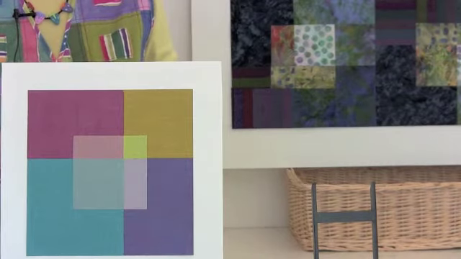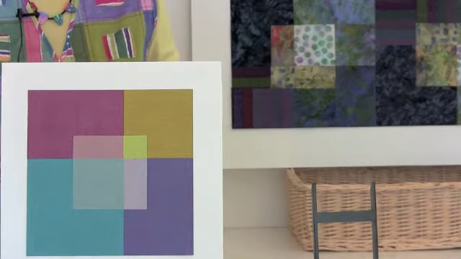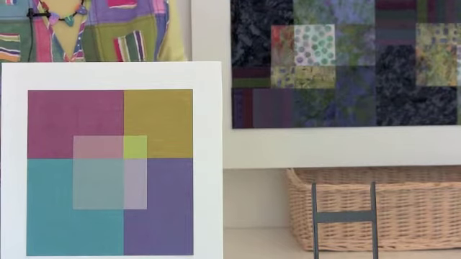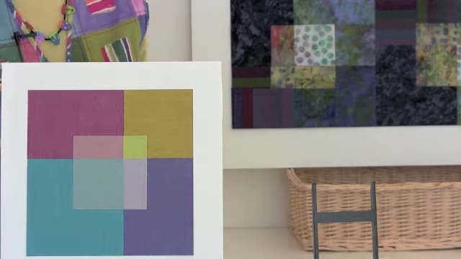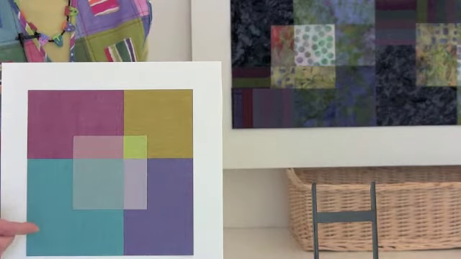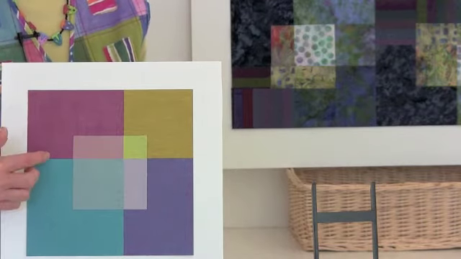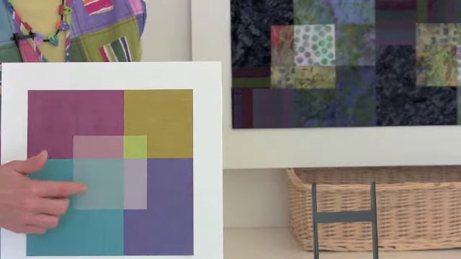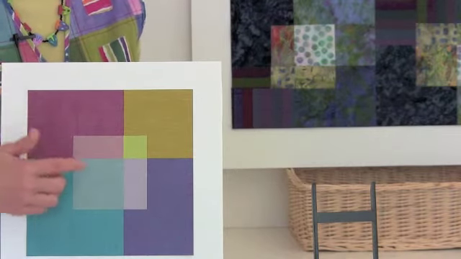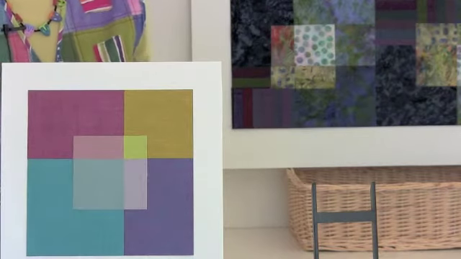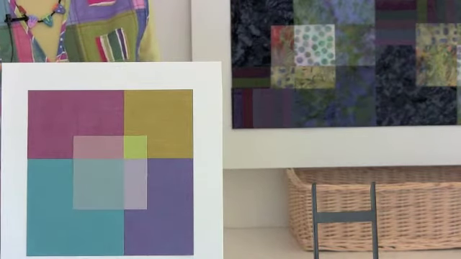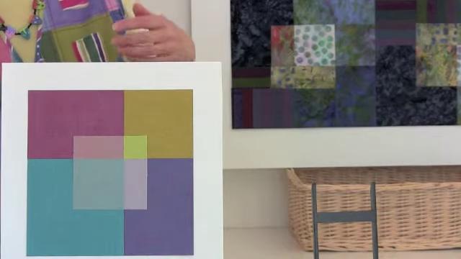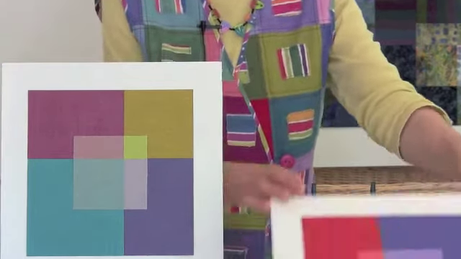And when I talked about value, you might remember that I talked about how convincing and how satisfying it is to have this sense of layering or depth. And all I'm really working with here are value and intensity. So we have dark values in the outer pieces, lighter values in the center, and they're lighter value versions of the darker fabrics, so that each one relates to the darker fabric. And they're very similar intensity. This yellow green is a little bit more intense, but still it works as a transparency.